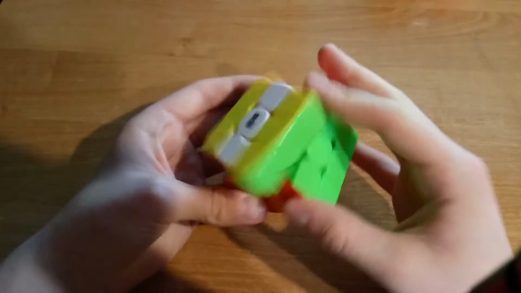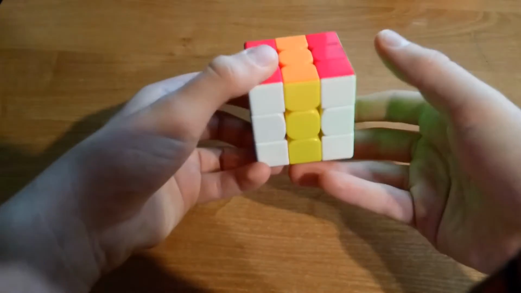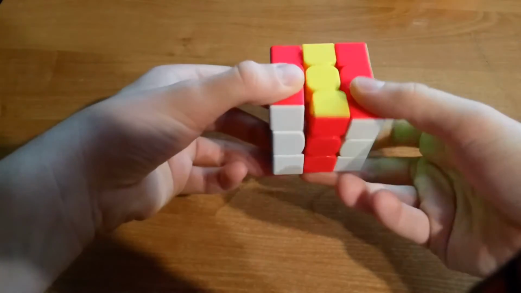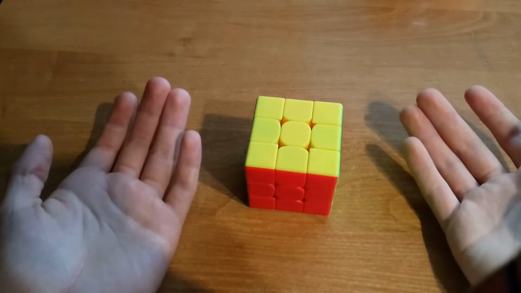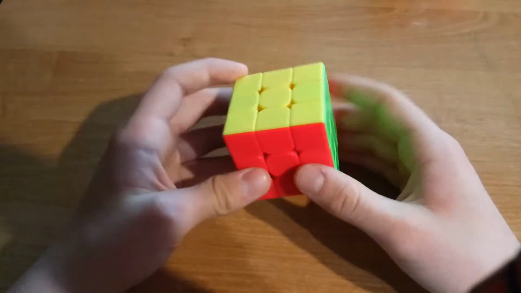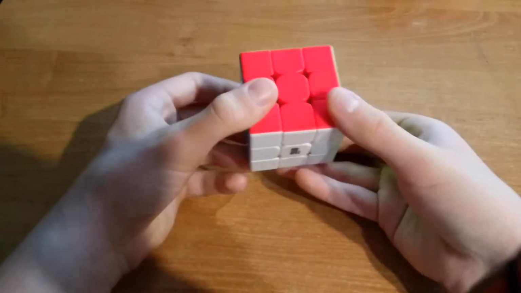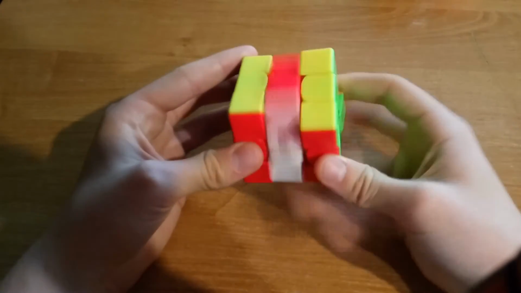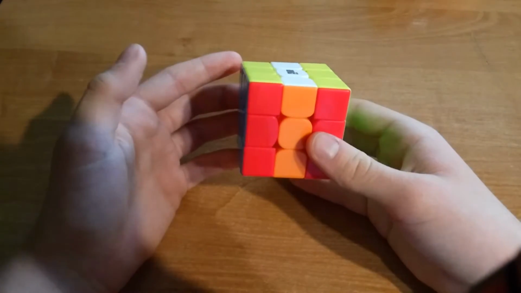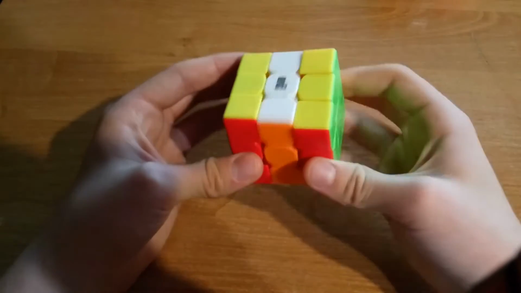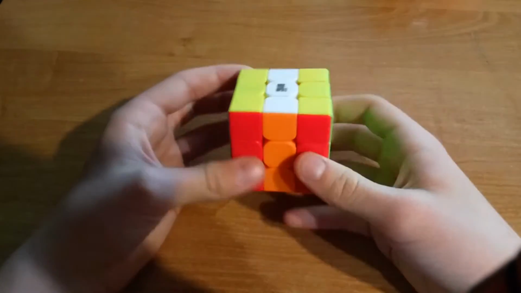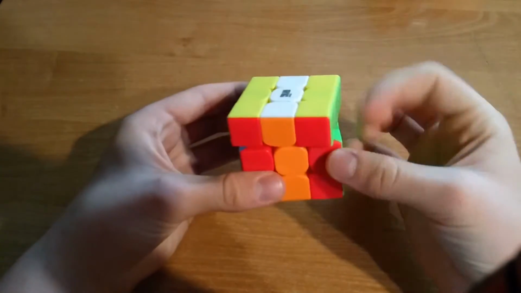So kinda like U2, but on the M slice and with different fingers. Of course you can use left hand or right hand. Well, use what you want. So, ring middle. When you do it properly, you can see it's like one move, just like U2.